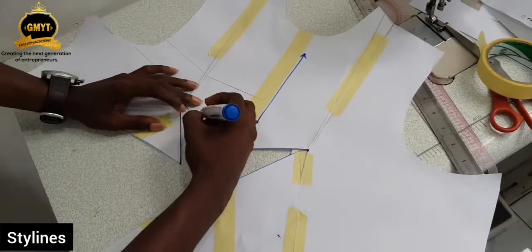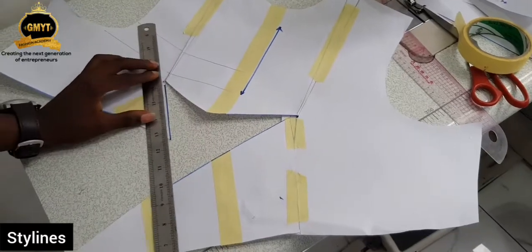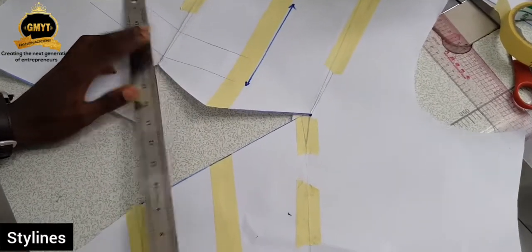What you are cutting, let me try and bring it out. You are adding ½ inch.